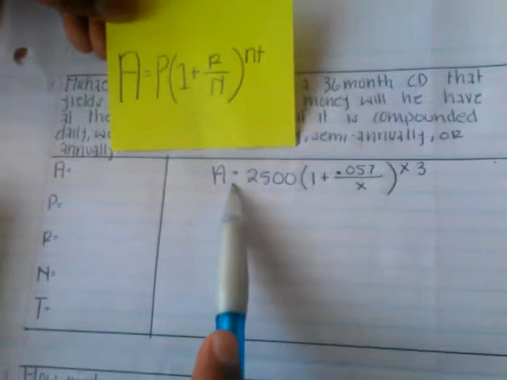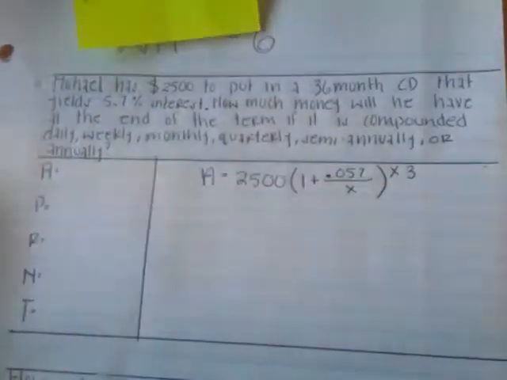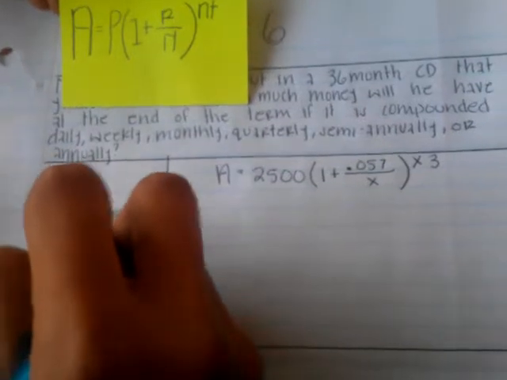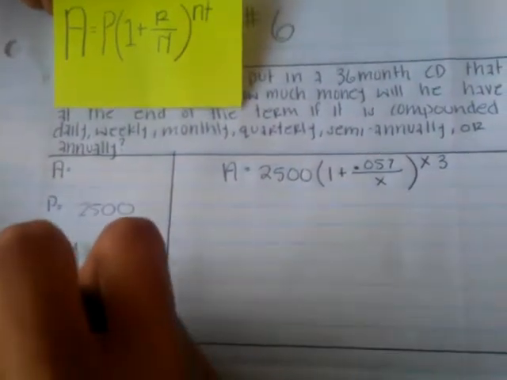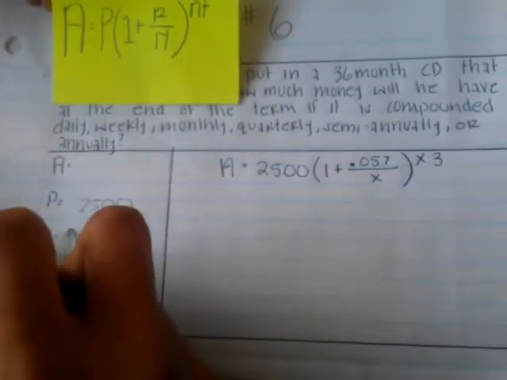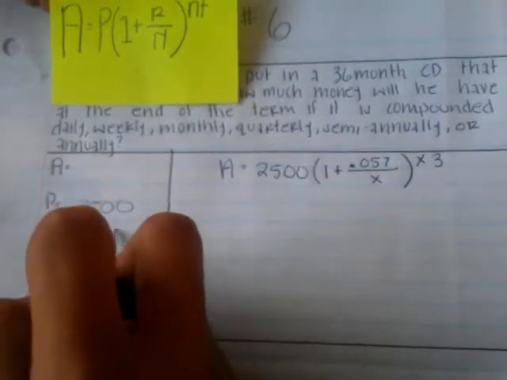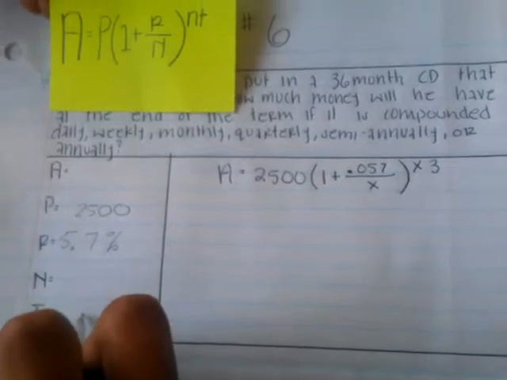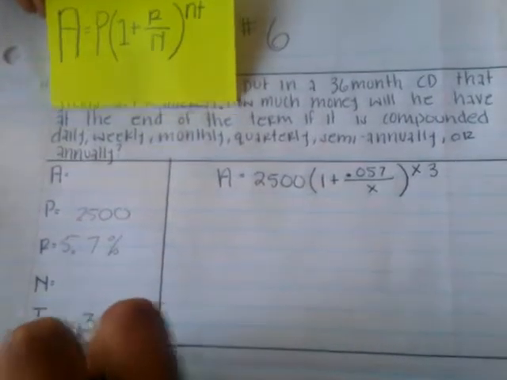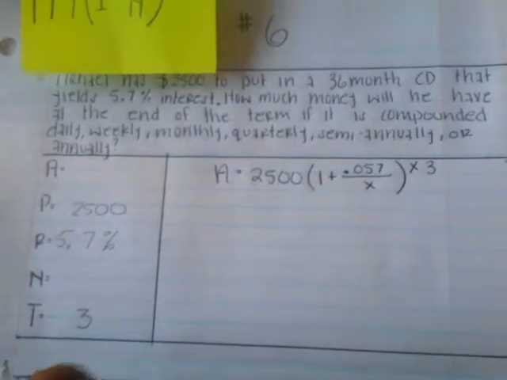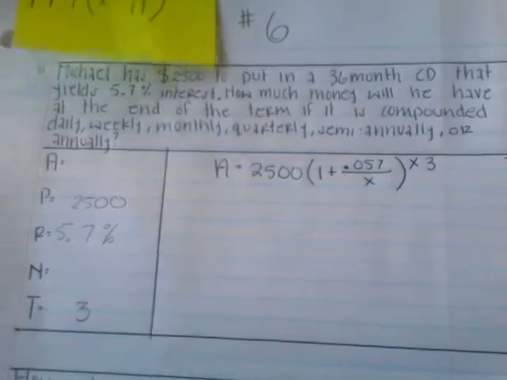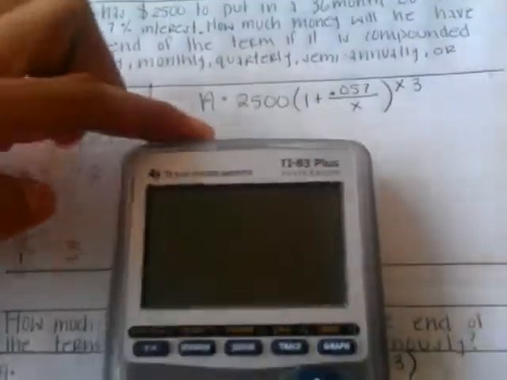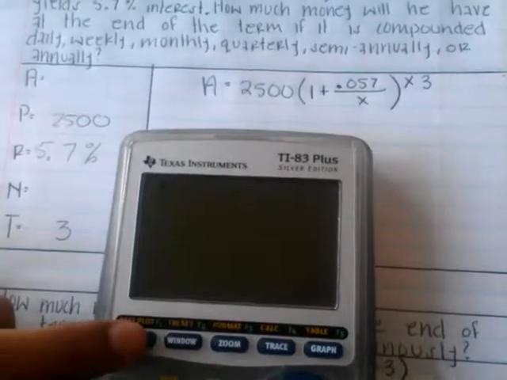So I already set up my equation, plugging in this. So P equals 2,500, r equals 5.7%, and t is 3 years. So what you want to do is plug this equation into your calculator.